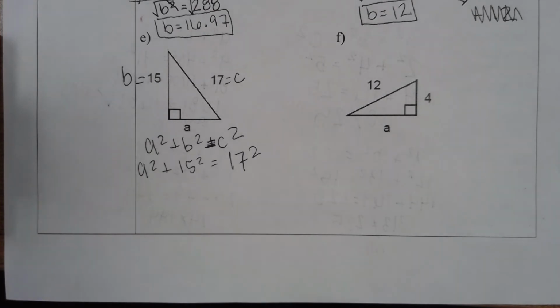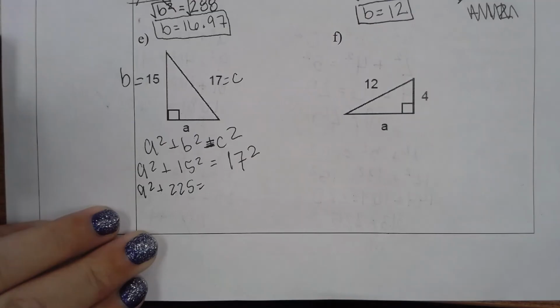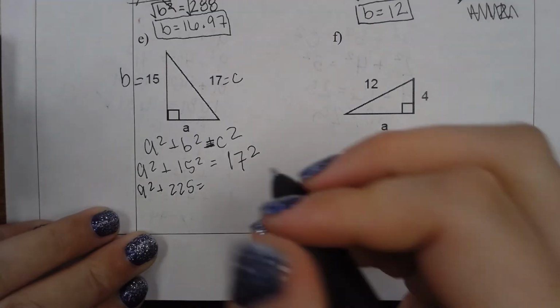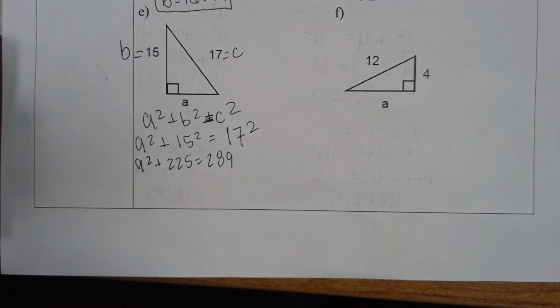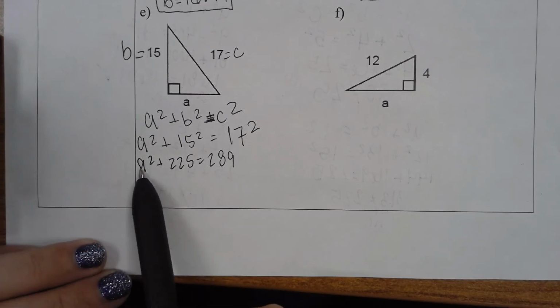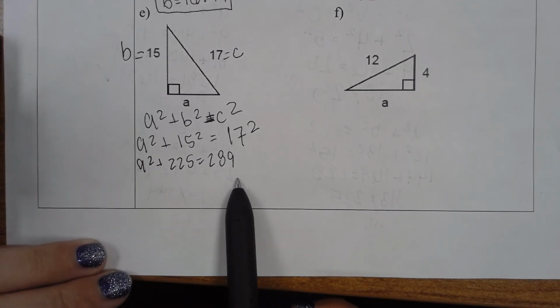Then when you guys go to simplify it, 15 squared is 225, and 17 squared is 289. And then to get a by itself, we need to move the constant of 225 over to the other side.